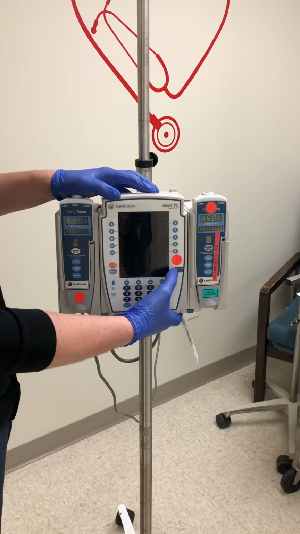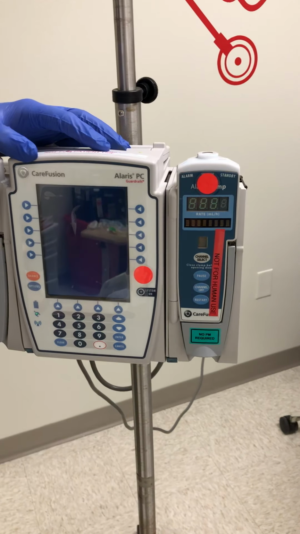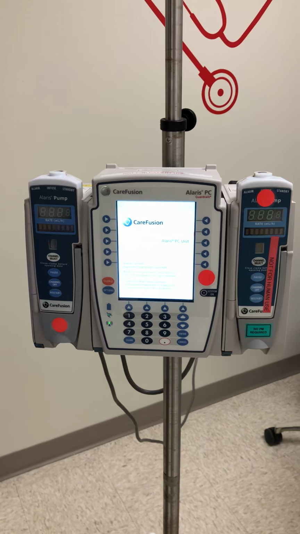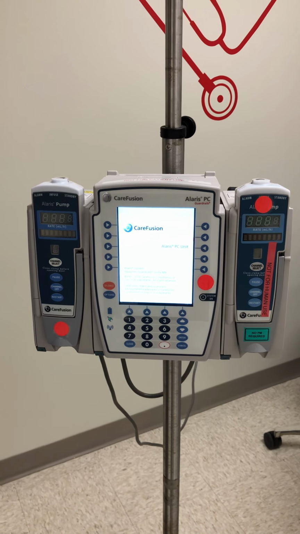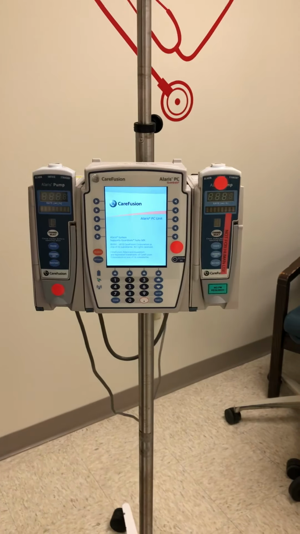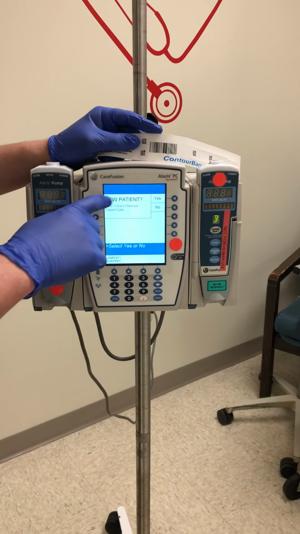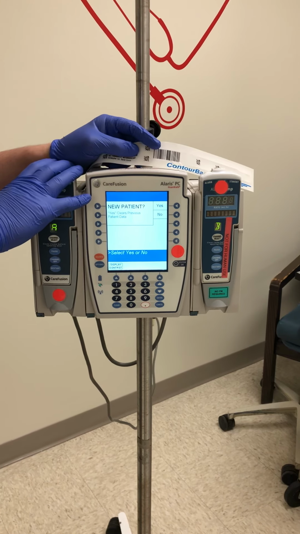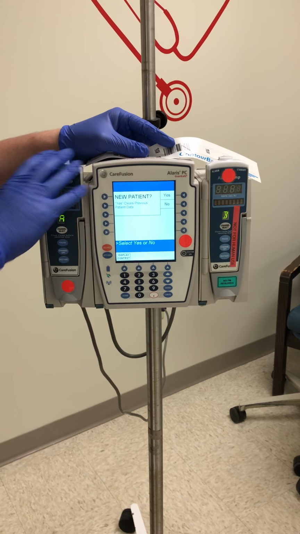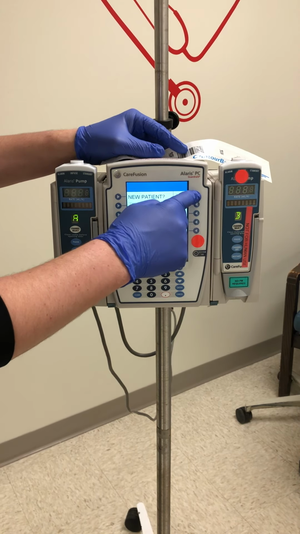So first thing you want to do is power on the IV pump where it says system on. Hold it for about a second and it'll start to boot up. First thing that you will see when you power on the IV pump is it's going to ask whether or not this is a new patient. So these IV pumps are programmed for each patient to make sure we're infusing the correct medications. You'll hear some beeps if you don't hit the buttons quickly enough. So what I'm going to do is hit select yes.